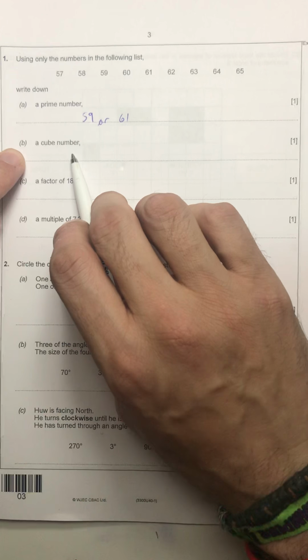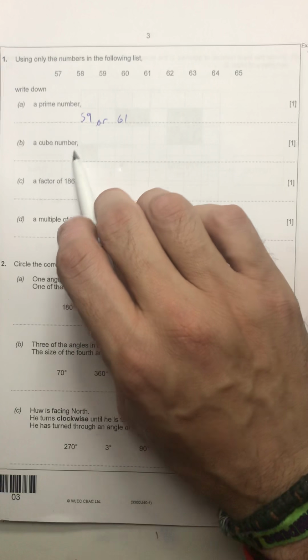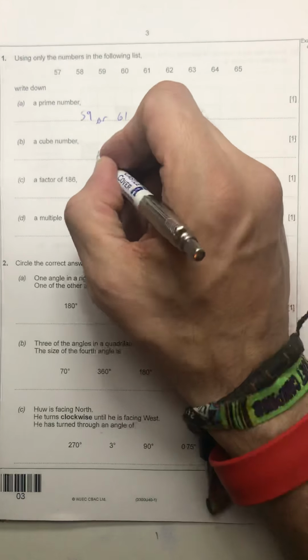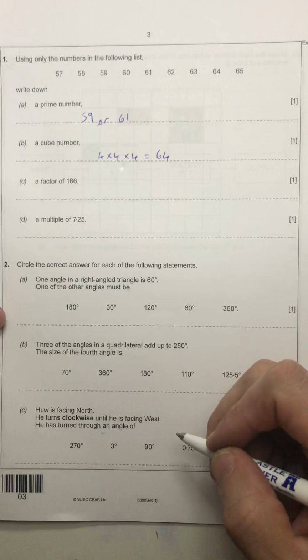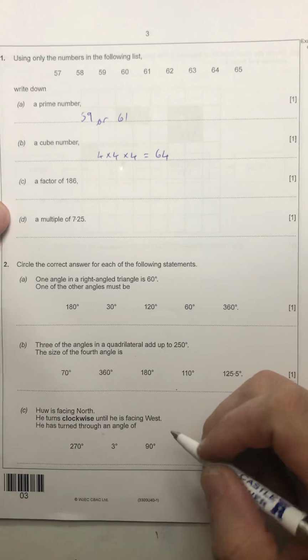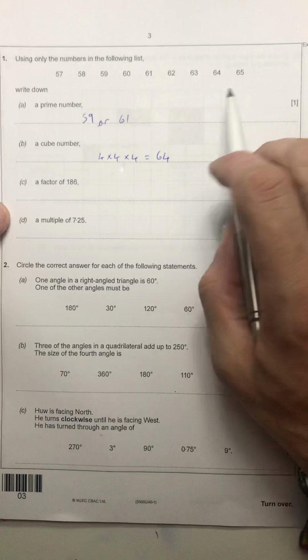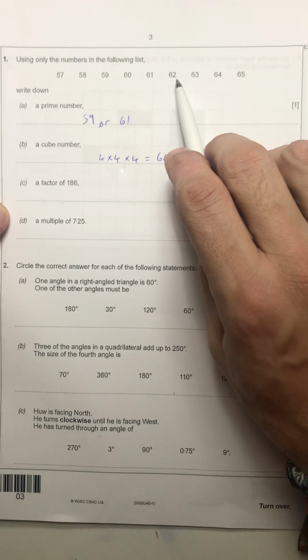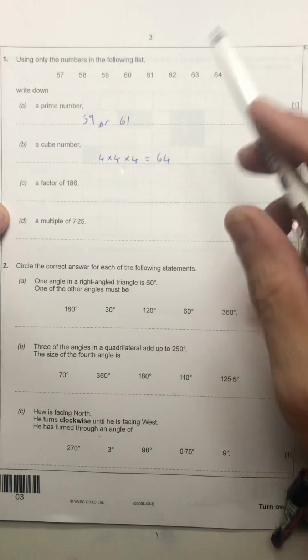1 times 1 times 1 is 1, 2 times 2 times 2 is 8, and after working a few of these out, you should be able to see that 4 times 4 times 4 gives me an answer of 64. A factor of 186, so that basically means a number that divides exactly into 186. We'll have to do a little bit of thinking. You should be able to see that 62 goes into 186 3 times. 62 plus 62 is 124, plus another 62 would give me 186, so 62 would be that one.